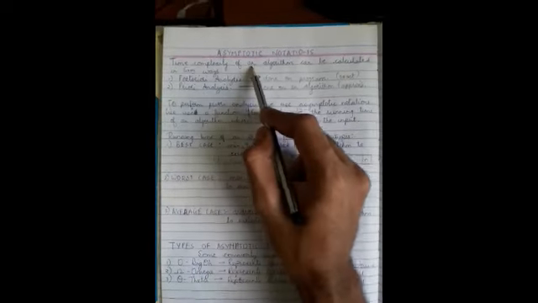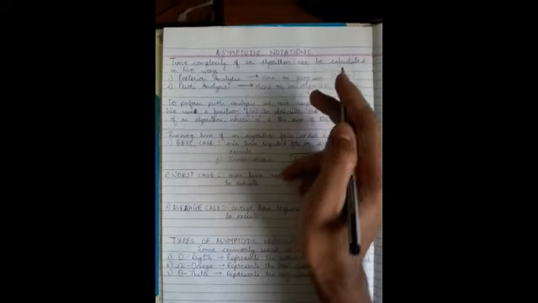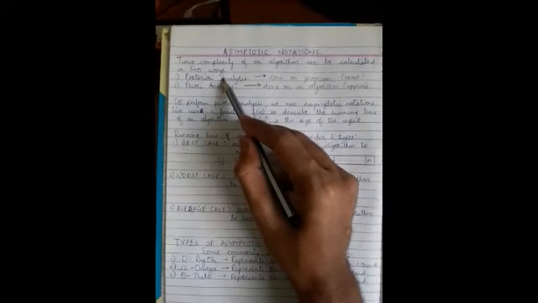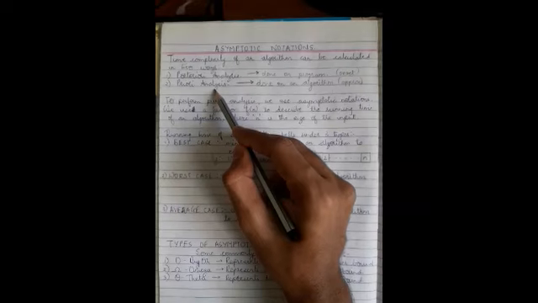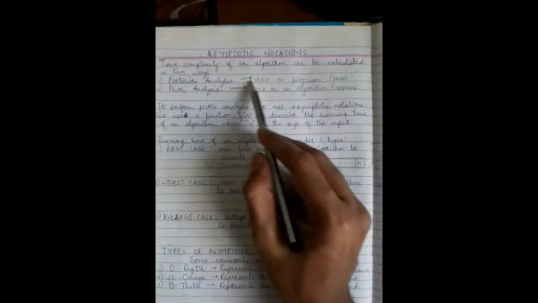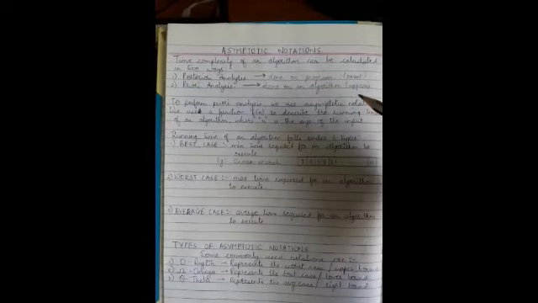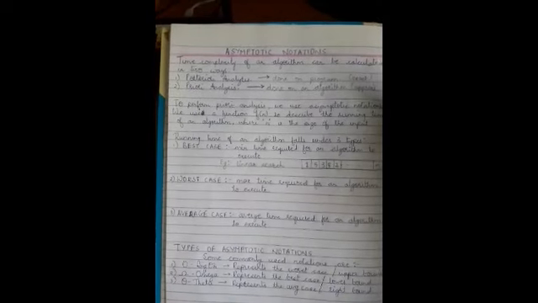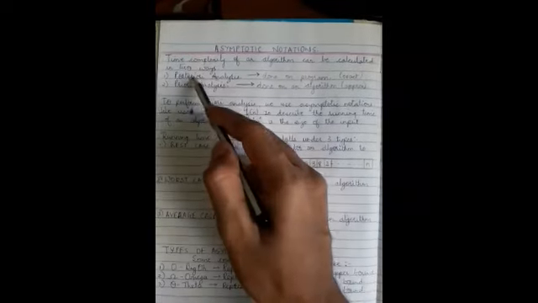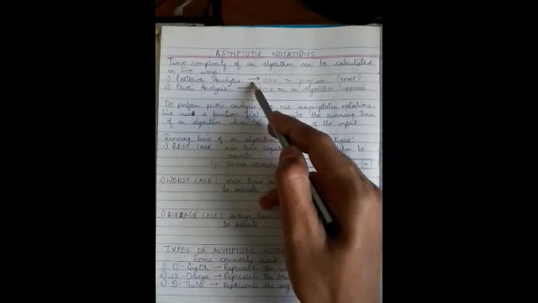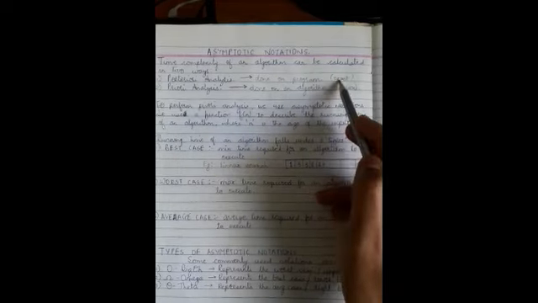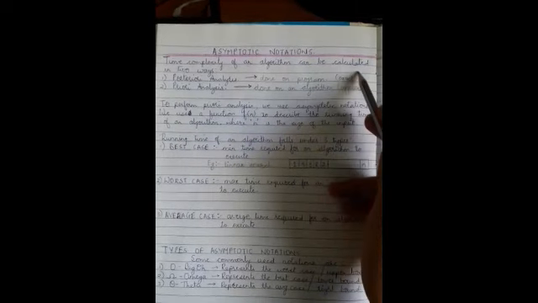Time complexity of an algorithm can be calculated in two ways, that is posteriori analysis and priori analysis. Posteriori analysis is done on a program. So when you implement the algorithm using any programming language, you run it on a machine and you calculate the time, that is called as posteriori analysis. This posteriori analysis gives us the exact time complexity of an algorithm.